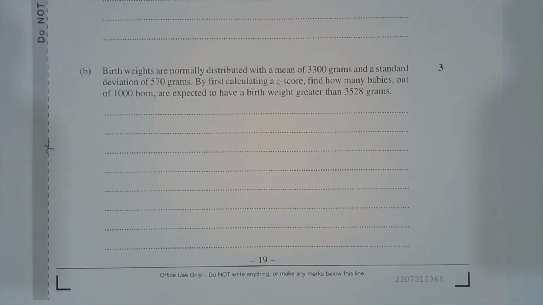Part B. Birth weights are normally distributed with a mean of 3,300 grams and a standard deviation of 570 grams. By first calculating a z-score, find how many babies, out of 1,000 born, are expected to have a birth weight greater than 3,528 grams.